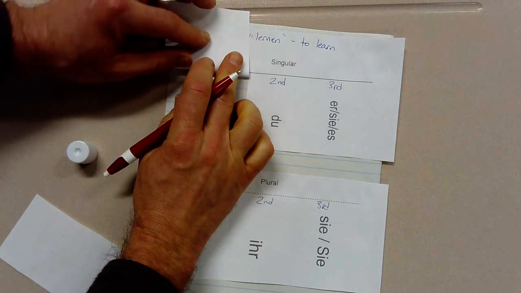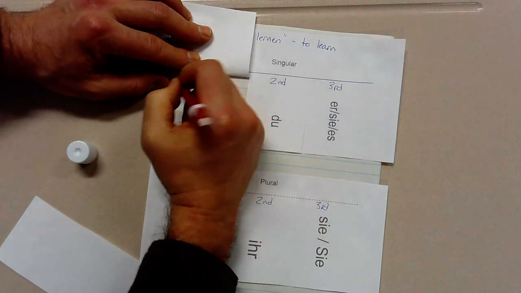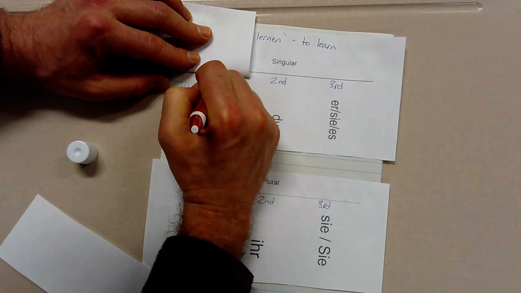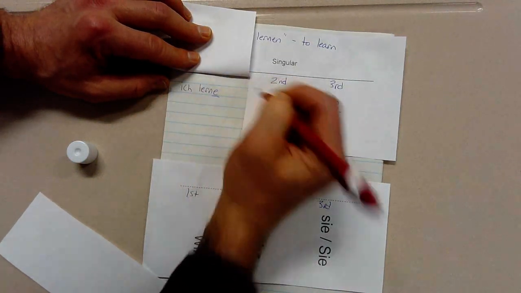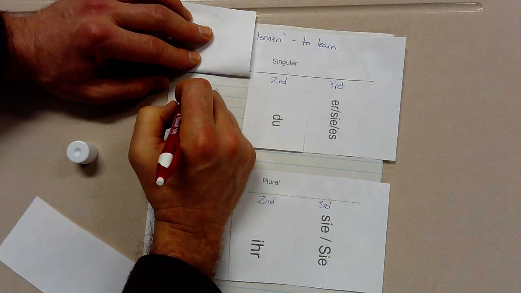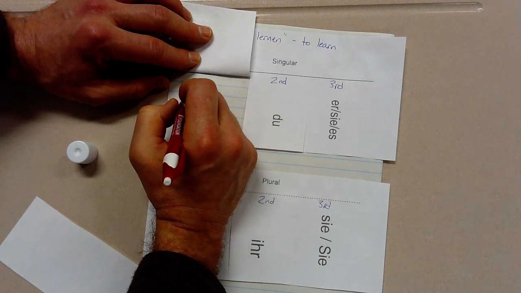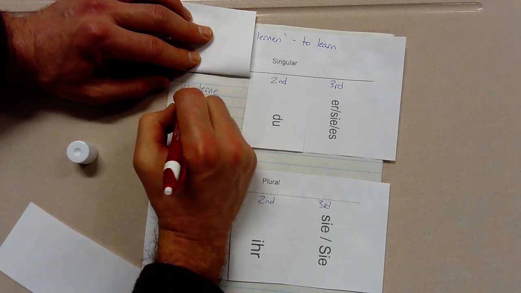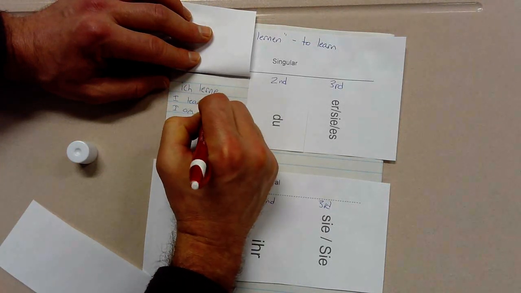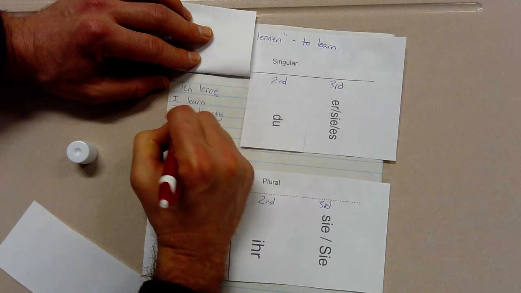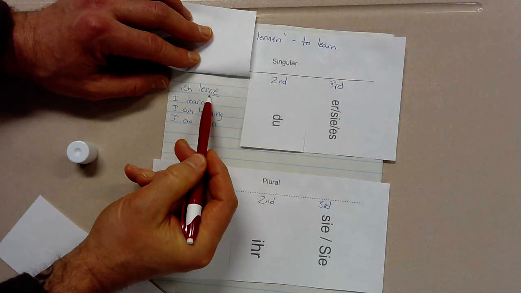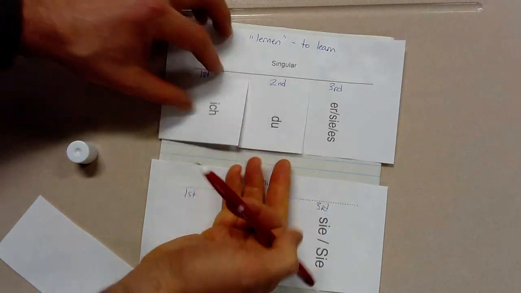So if I pull up my first flap, I'm going to write Ich lerne. Okay, so an E ending in the first person. And then defining this, in German, you just have the verb lernen. In English, we use helping verbs. So this can mean I learn, I am learning, or I do learn. Okay, in German, we would just say ich lerne. Finish with the first person.